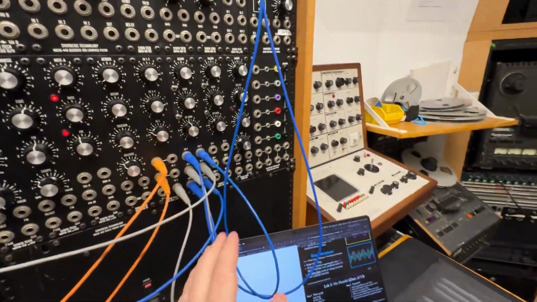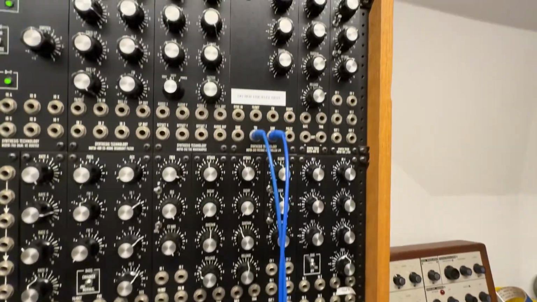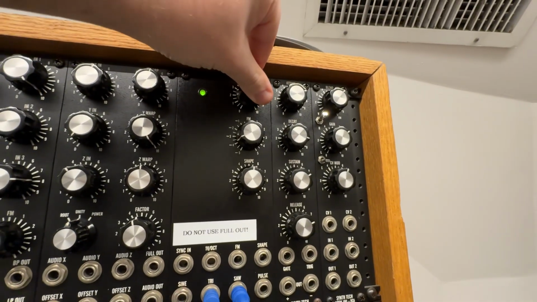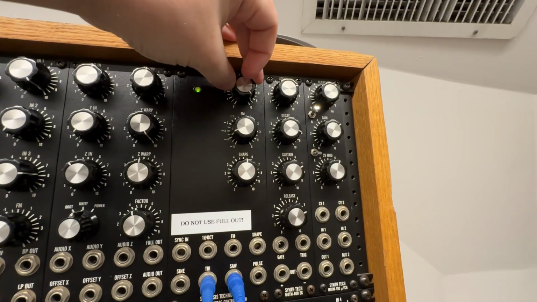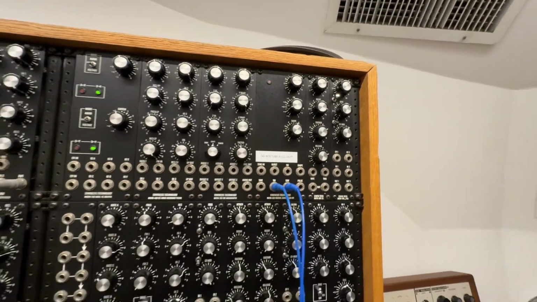And these two are being mixed together, or automated to mix together, from this up here. Switching here. And yeah, it's pretty much the patch.